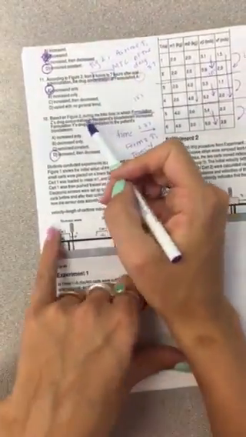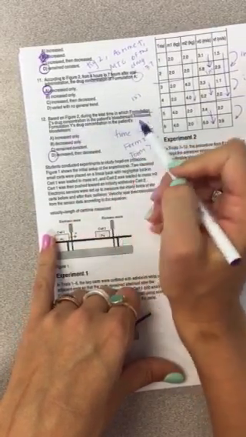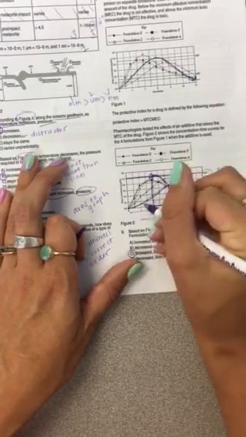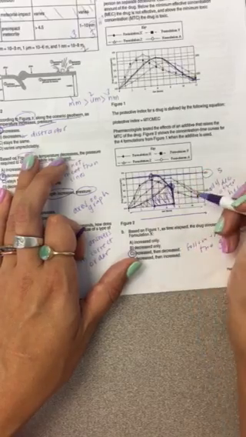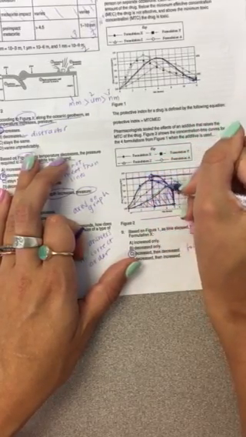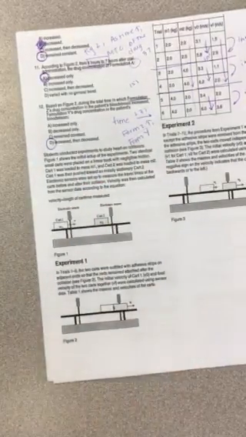All right, 12. Based on figure 2, during the total time in which formulation Z increased, formulation Y did what? So I need to find on my graph when formulation Z is increasing. Formulation Z is the triangle. So the triangle increases from about 0 to about 7 hours. So that's when formulation Z is increasing. Now formulation Y is my square, and that looks like it's increasing and then decreasing during that time. So I'm going to find an answer choice that says increased, then decreased. And then I'm done with 12.